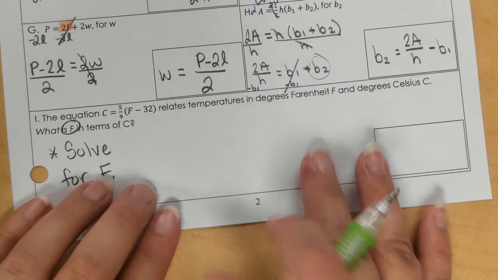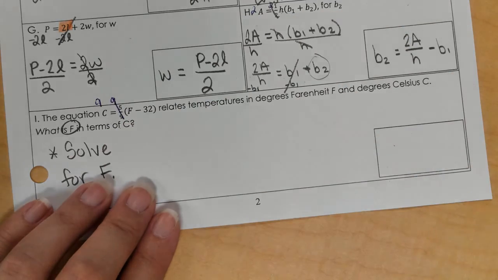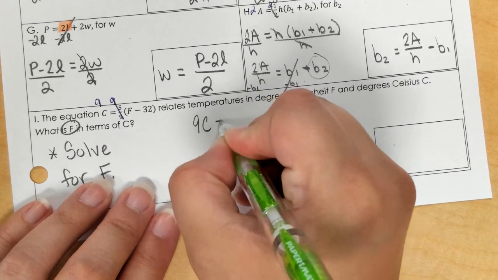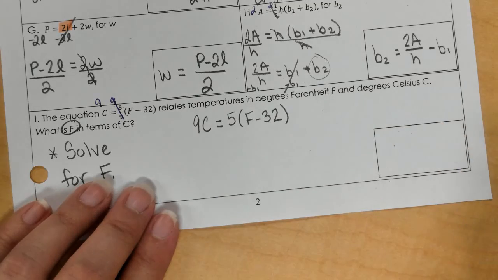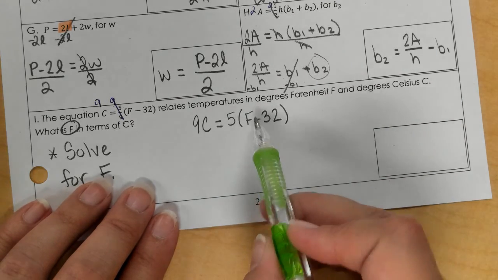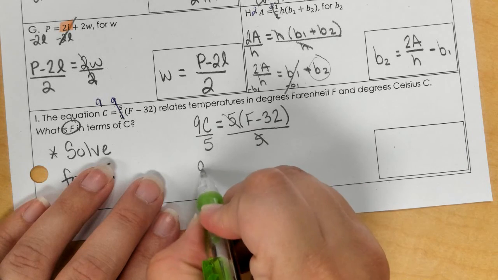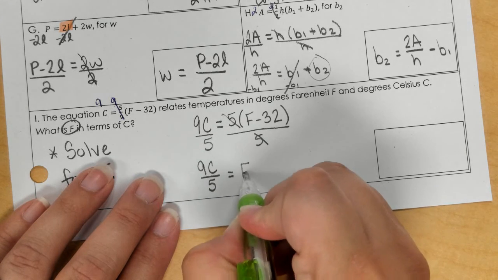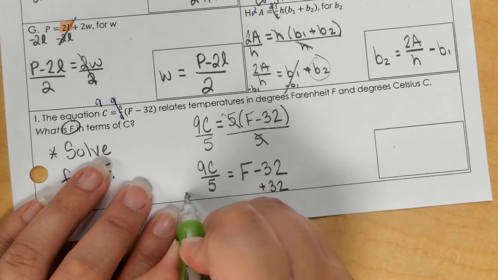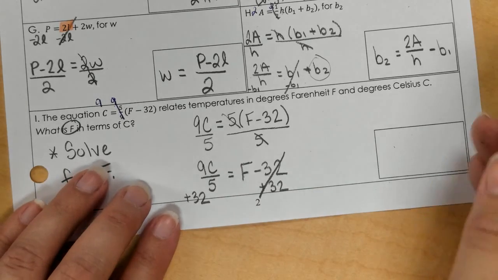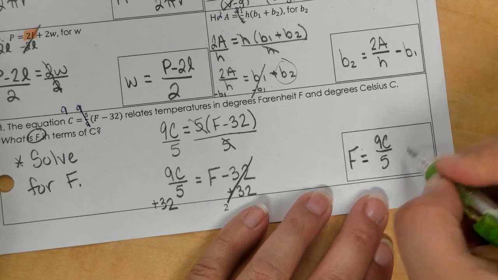You solve for f. So in this equation, first thing I would do is multiply both sides by 9. So I would have 9c. Those 9's cancel, so I've got 5 times the quantity f minus 32. If my goal is to get f by itself, I got to get rid of this 5 first, so I'm going to divide it. So 9c divided by 5 equals f minus 32. If f has to be by itself, then I need to get rid of that 32 by adding it to both sides. So f equals 9c divided by 5 plus 32.